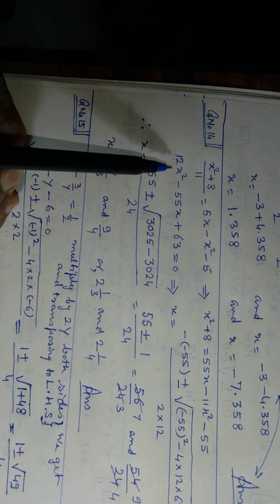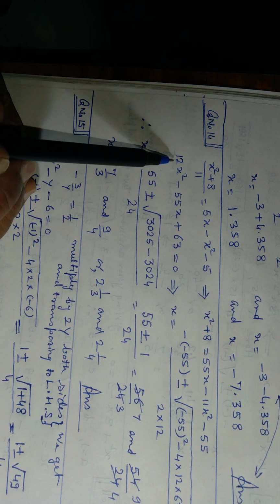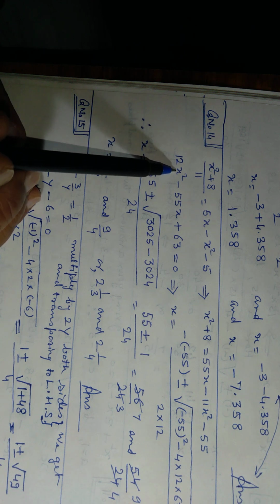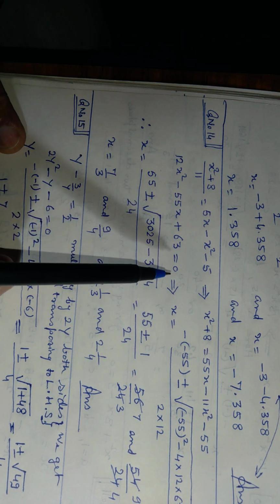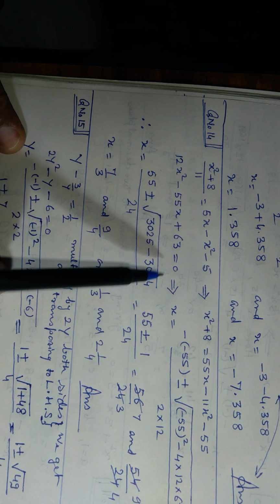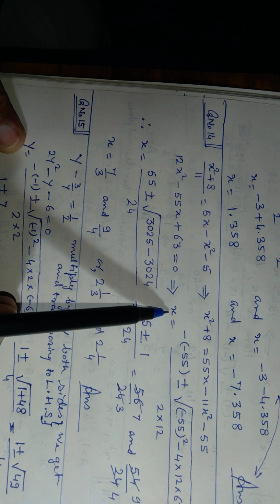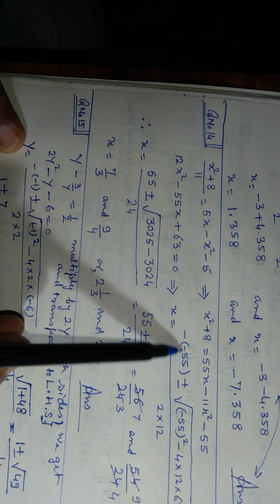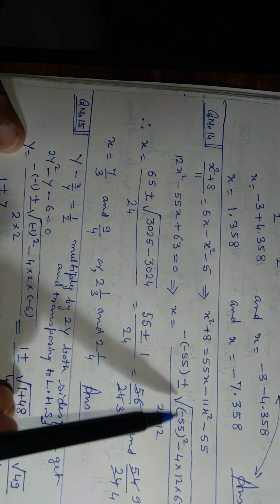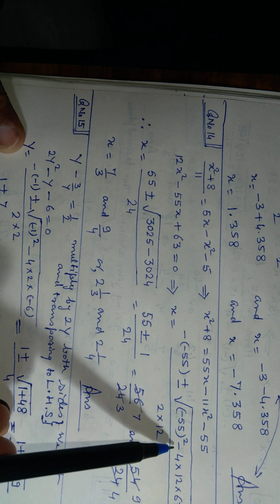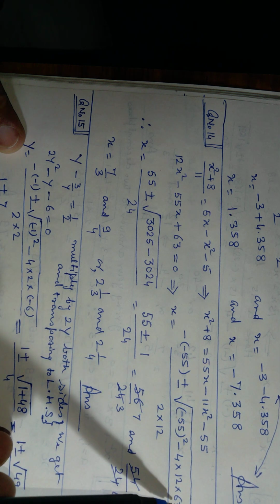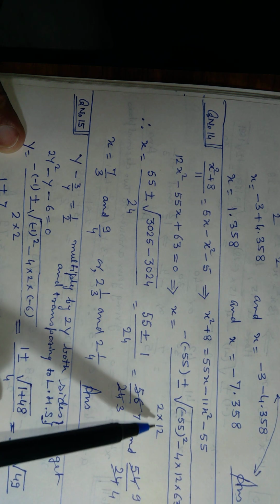So it can be curtailed or limited to 12x square minus 55x plus 63 equal to 0. So x will be equal to minus, inside the bracket you write down minus 55 plus minus root minus 55 whole square minus 4 into 12 into 63 whole divided by 2 into 12.